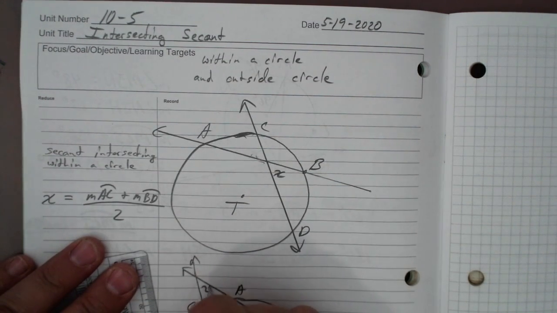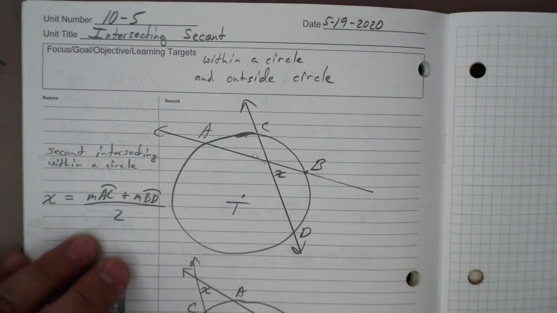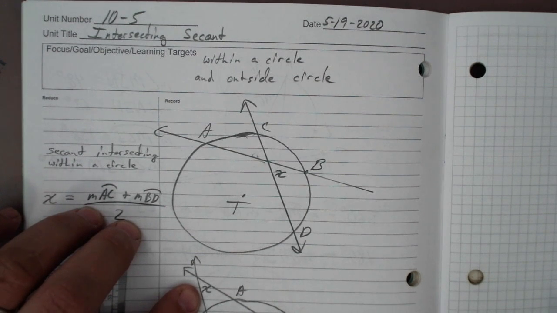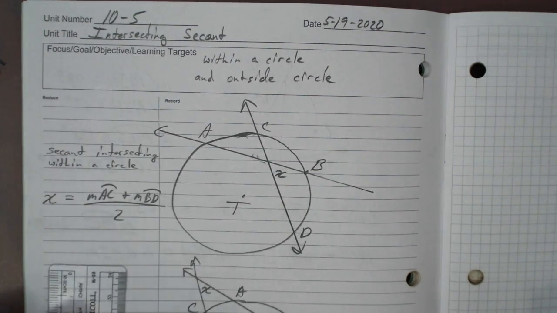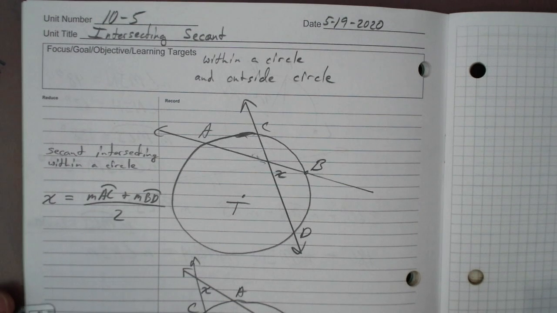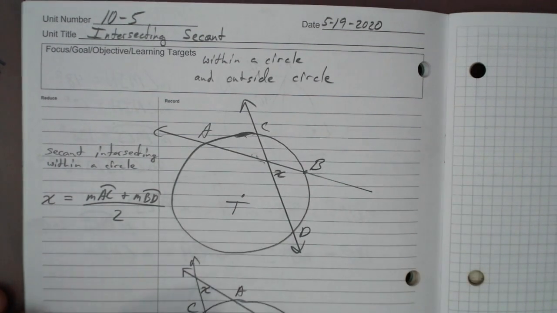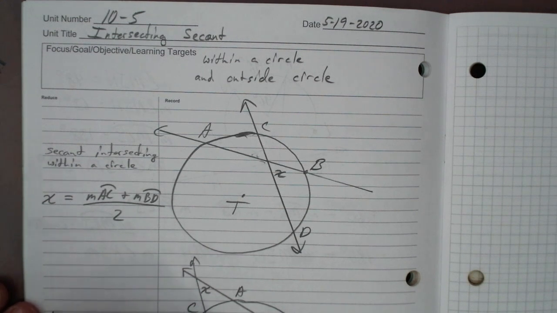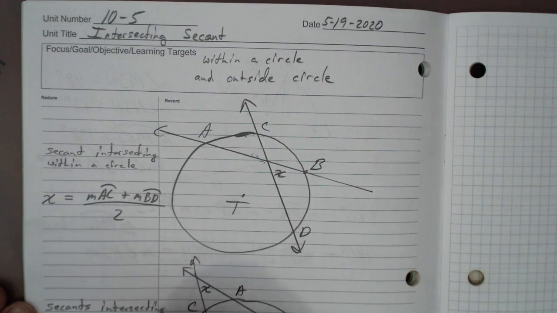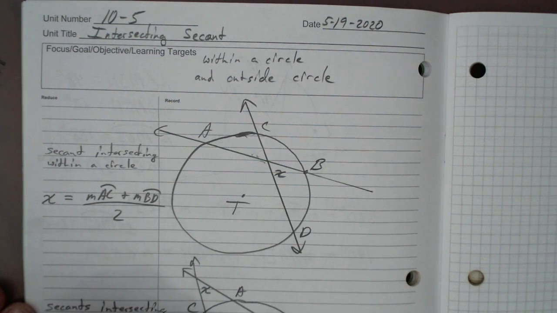Now here is our angle X. And notice X is the angle made by two secants intersecting outside the circle, and X is the angle contained. So now our formula for this, so secants intersecting outside.